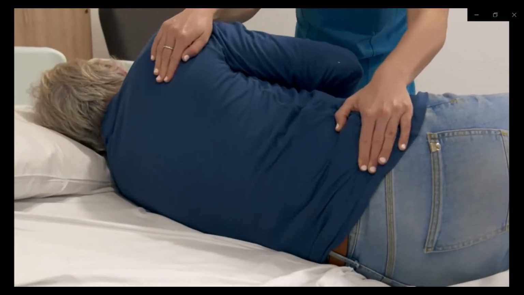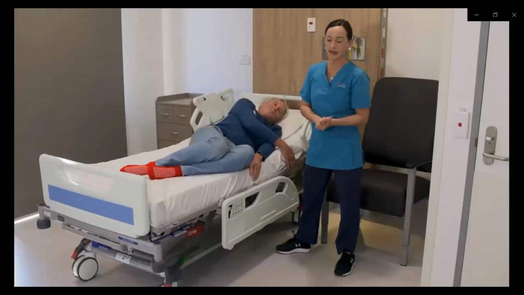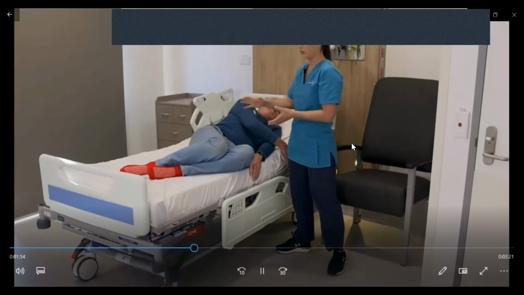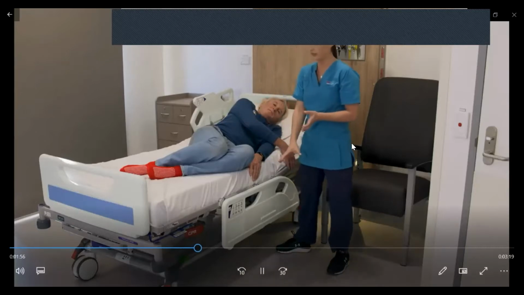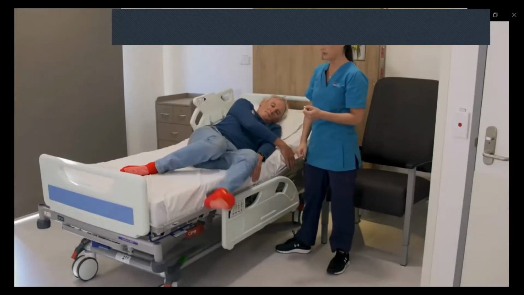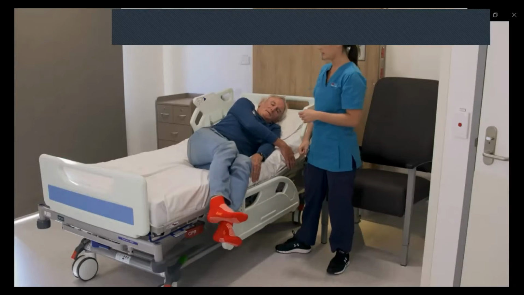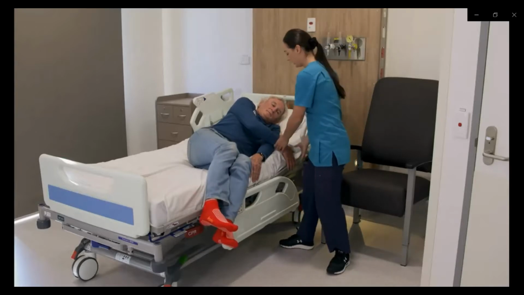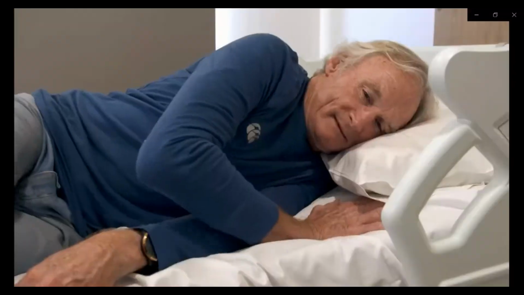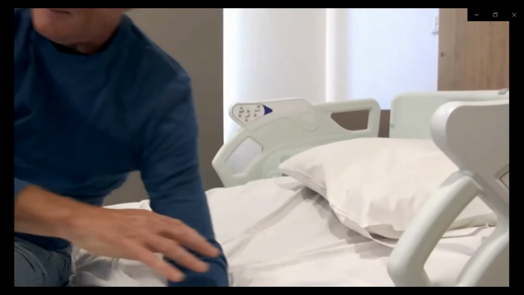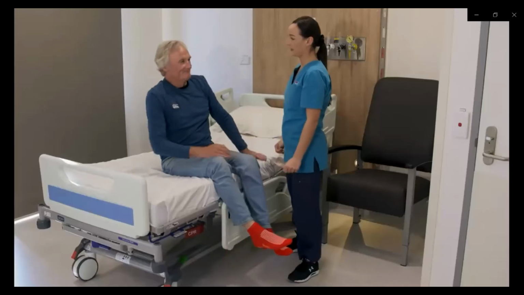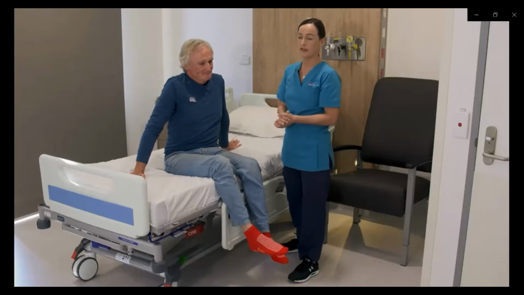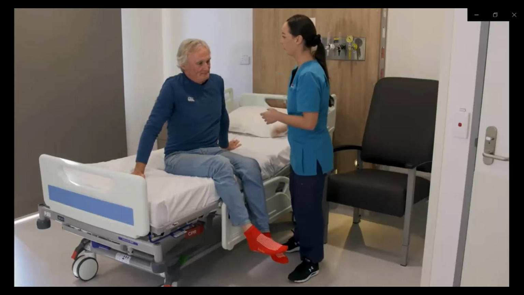Excellent, Chris. Once the patient's in side lie, you then move to sitting them up on the edge of the bed. First, you get the patient to move their legs off the side of the bed and then get them to push up with their bottom elbow and their top hand so that they are sitting on the edge of the bed. Well done, Chris. If the patient needs assistance, I'll demonstrate that to you now.